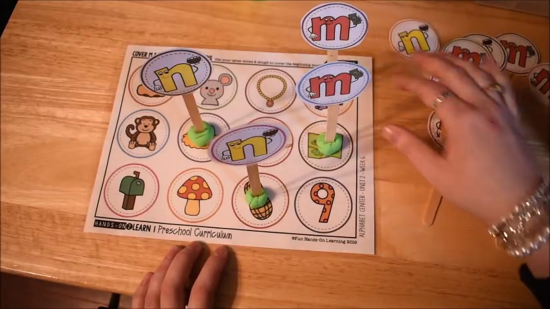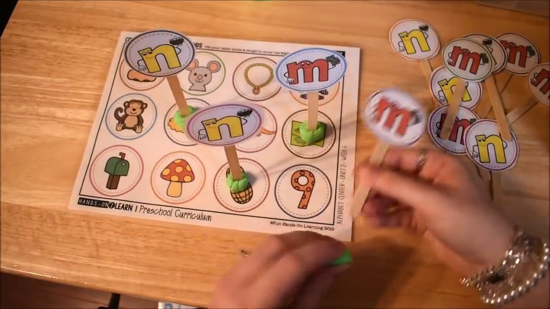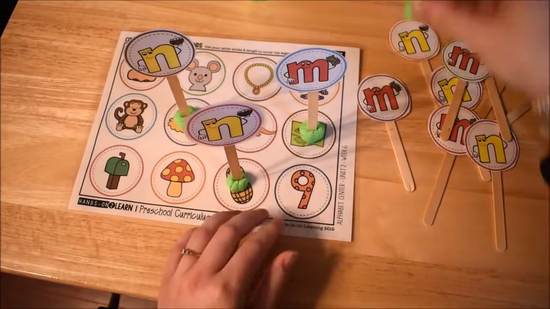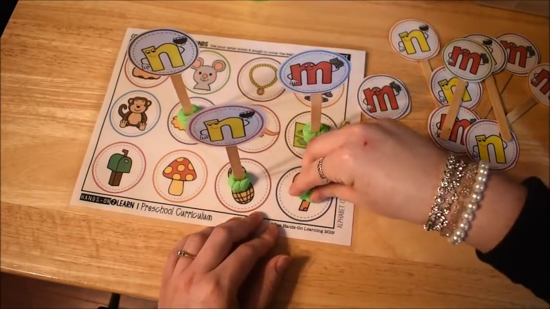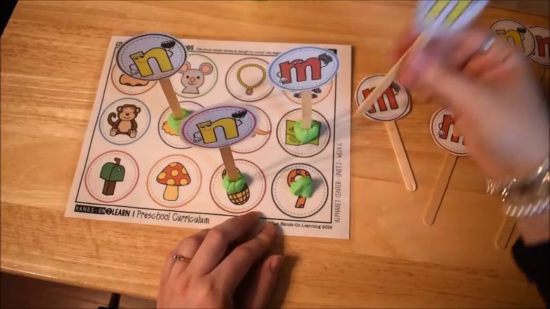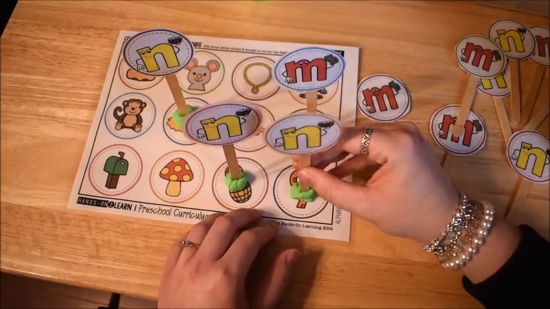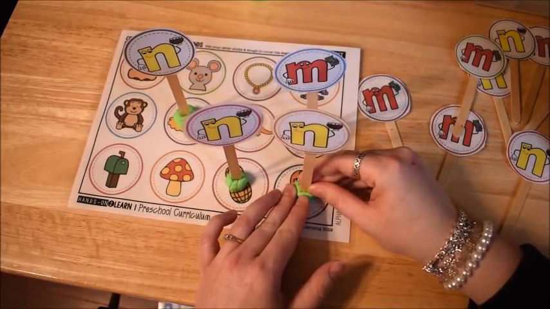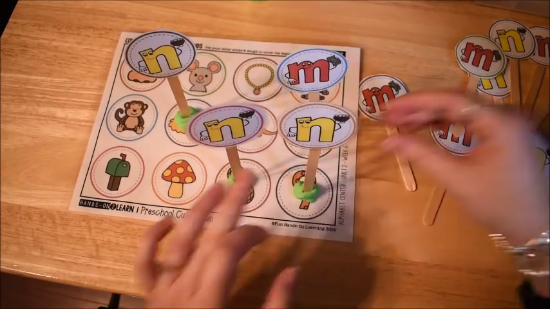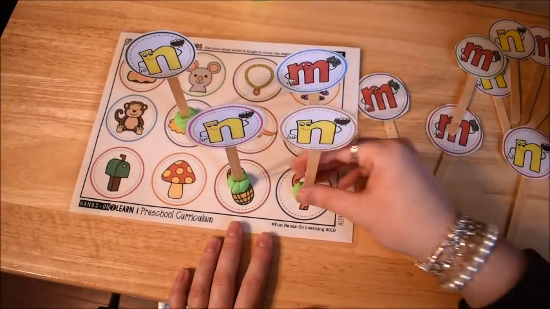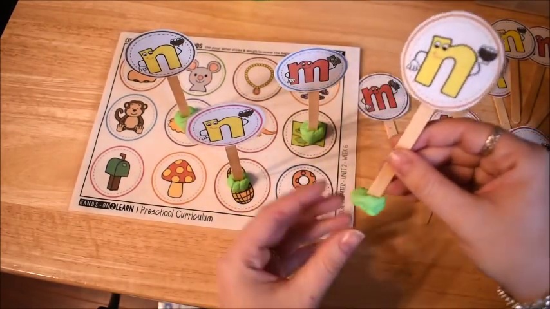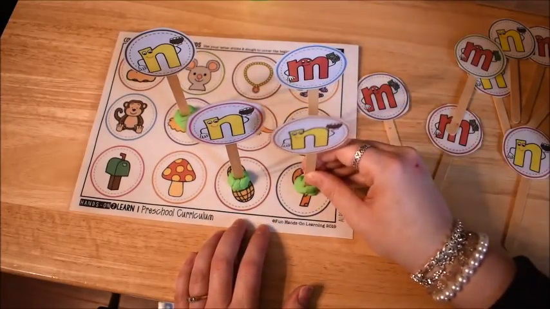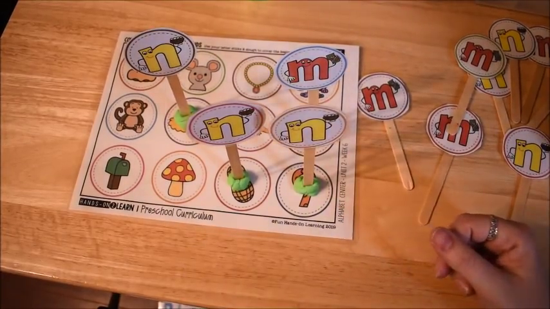All right, or you can do like I was showing you before, is have them actually make the dough, put the dough on there. There's a number 9. Pick up the stick and put it in. But if that's going to be too much for your preschooler, especially if you have a really young one, then yeah, give it to them already made like this with the stick and the dough on the bottom, and then they just have to place it on their mat like so.